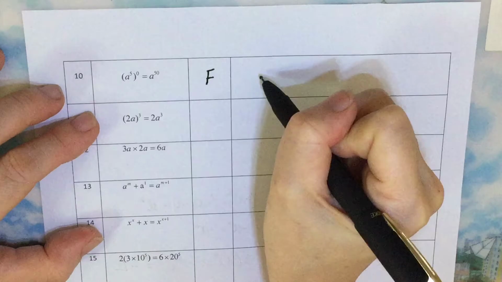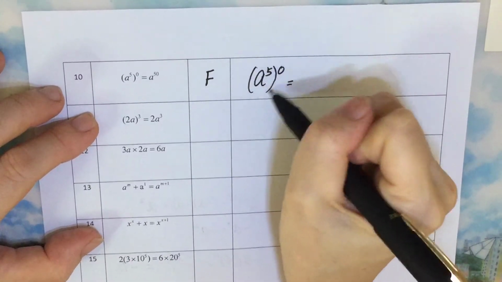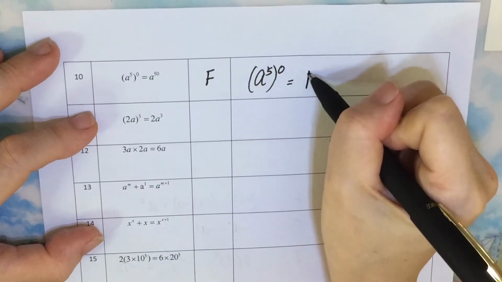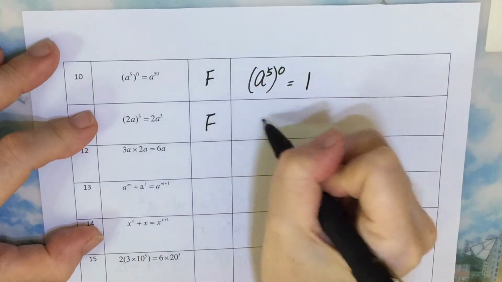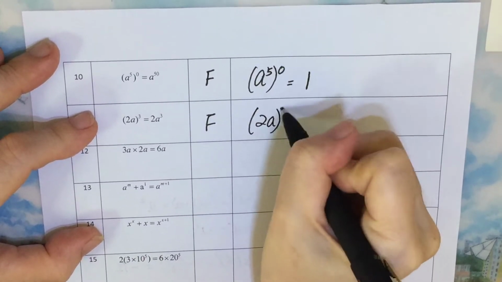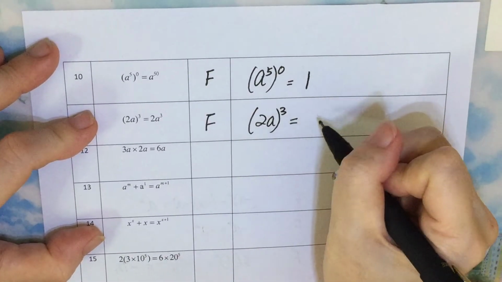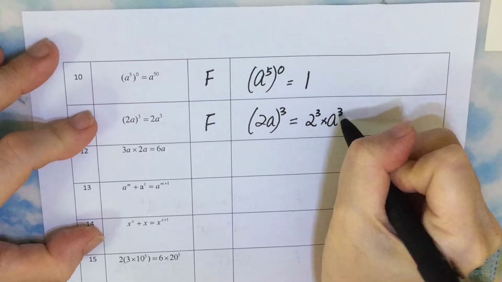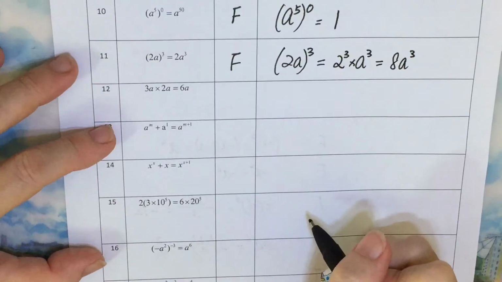Okay, this is another false statement. This is false because a to the power of 5, to the power of 0. If the base is not 0, something raised to the power of 0 is just 1. So it is not a to the power 50. This is a false statement because 2a cubed is actually both 2 and a, both of them are cubed. So it will be 2 cubed times a cubed, which is actually 8a cubed, not just 2a cubed.